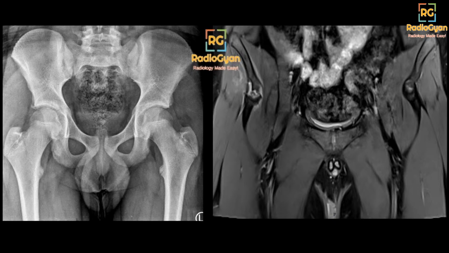I'll wait for a few answers and then I'll point to the abnormality, because it's very difficult, especially in spot images. Very good. So it's a very subtle finding, and I see that a few of you have picked it up, which is very good. For those who have not picked up the abnormality, this is the abnormality here.